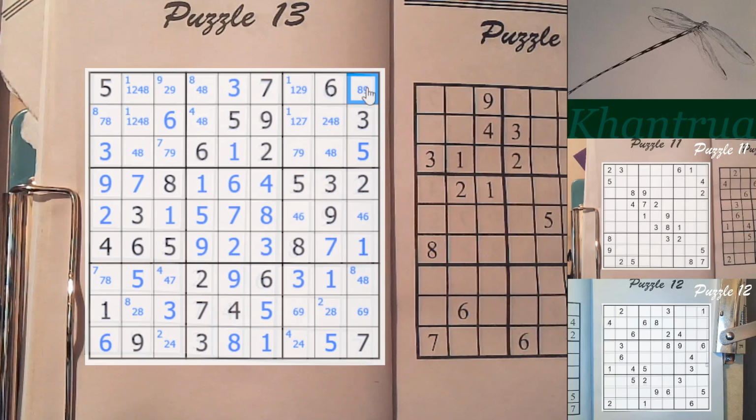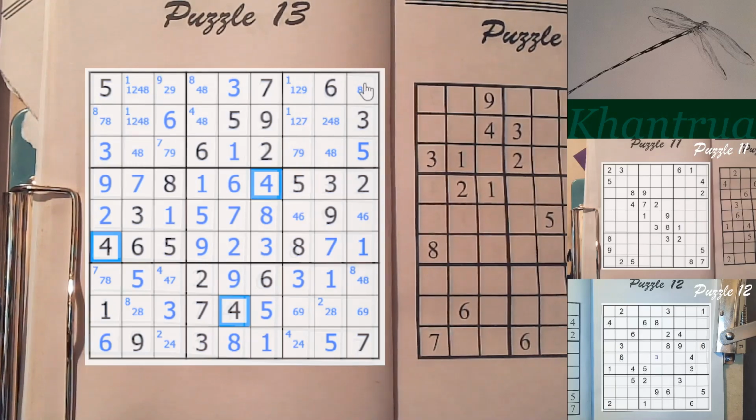Four good? Four has to go right here. It can't go there. One, two, three, four, five, six, seven. Only two that can go there is eight and nine, and these two right here removes it from here.